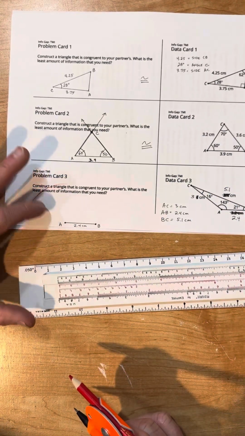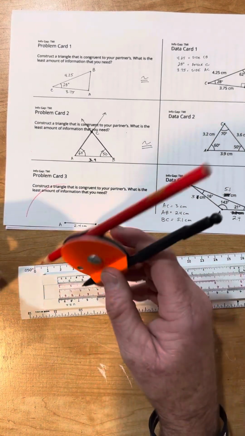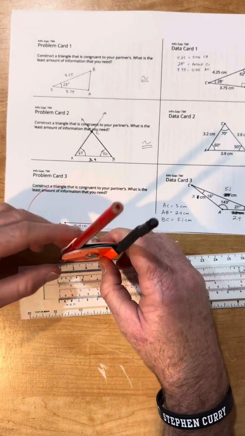So that's going to be 3 centimeters any spot over here. And I need to set BC to 5.1.